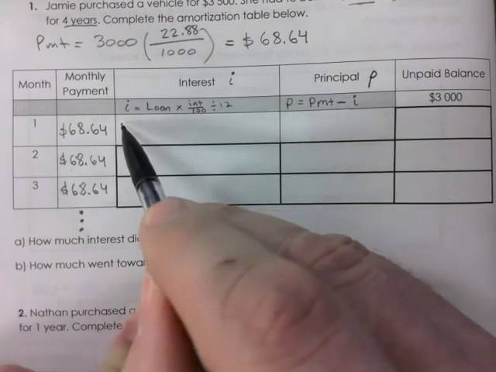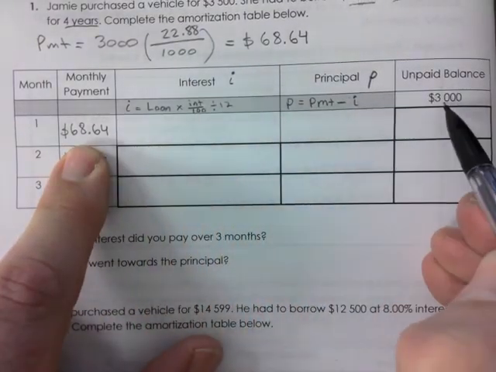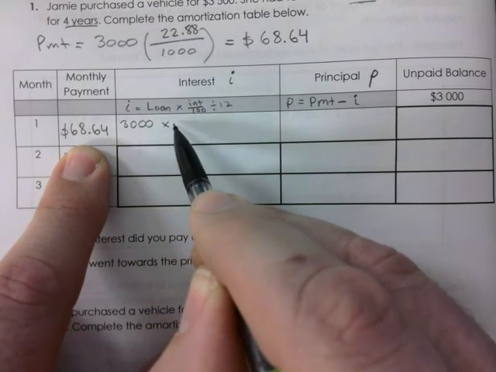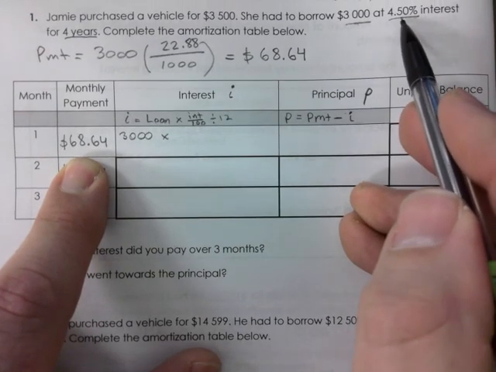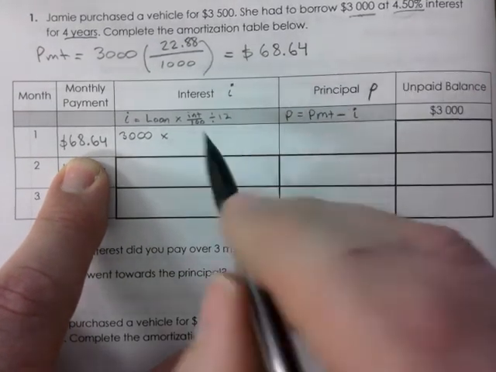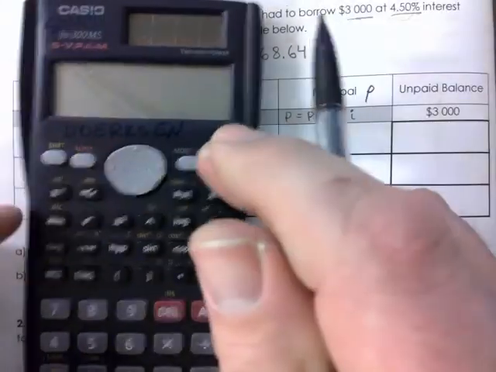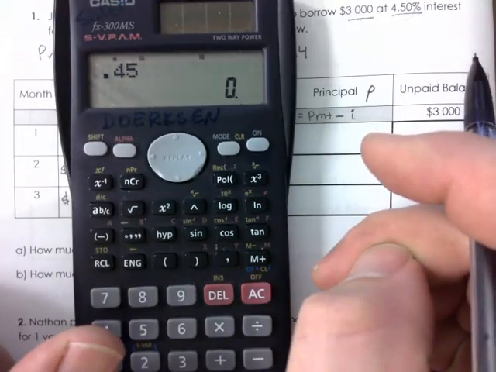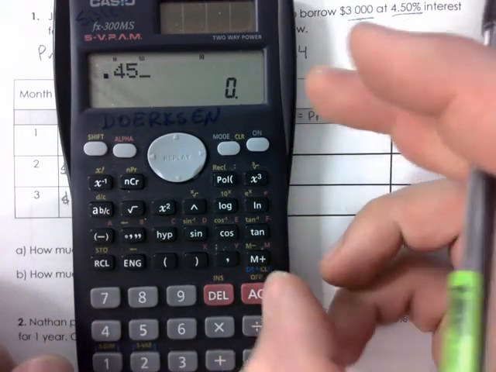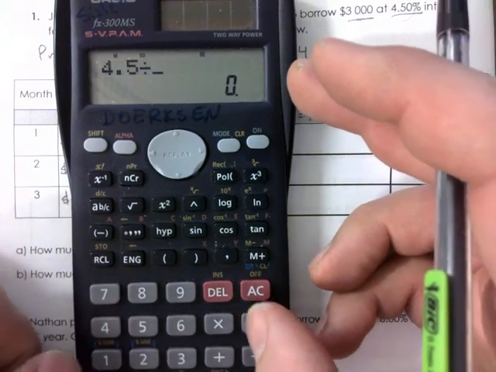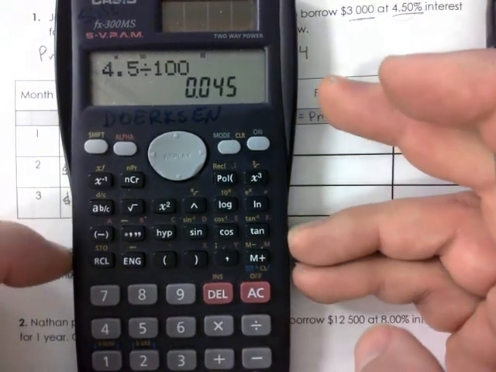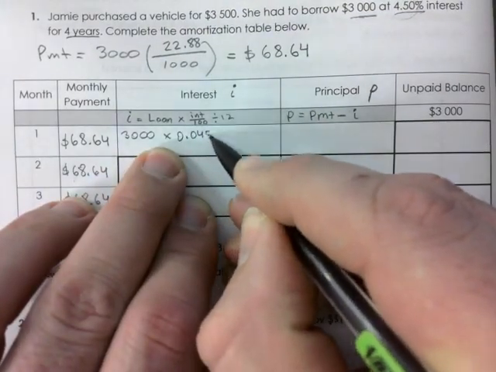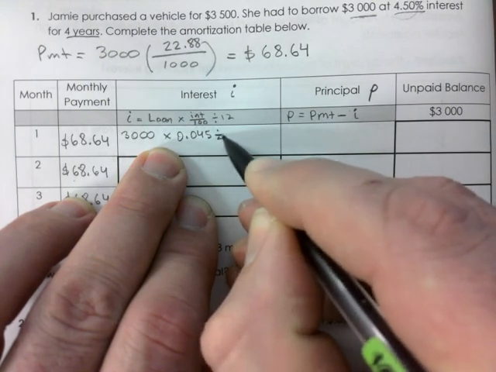All right, so let's go ahead and do this. In this case, our unpaid balance is 3 grand. So we're going to go loan times my interest rate, which is 4.5. Watch up here, 4.5 divided by 100. I just want to make sure you do that. Don't wing it, a lot of students do this. It's close enough, it's just missing a 0, but it's a huge difference. So if you're not sure, just divide it by 100 and make sure you get that right. So this is 0.045, and that stays the same for this question.